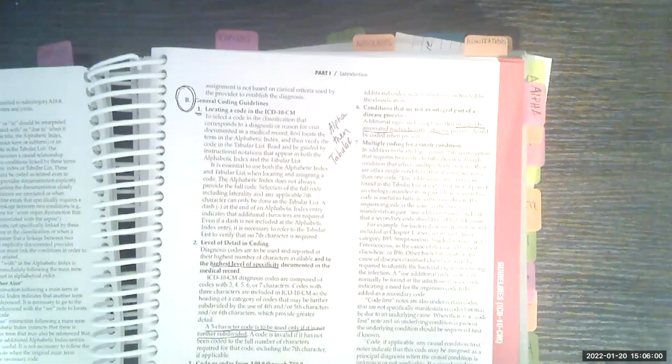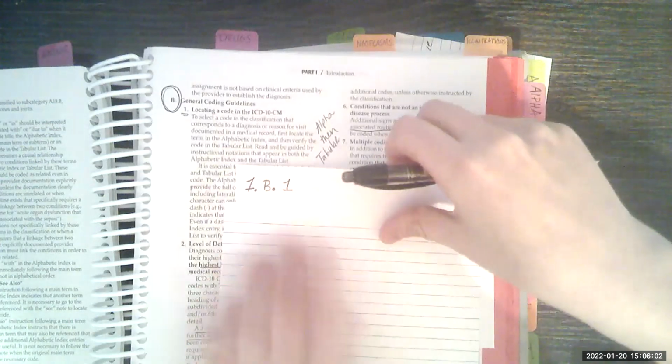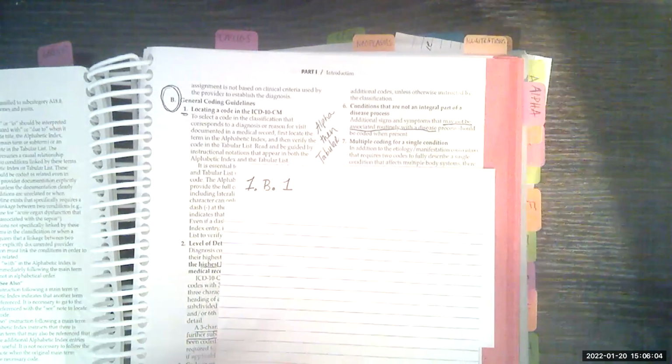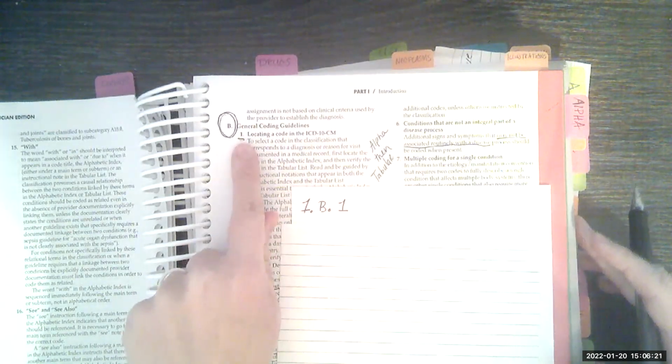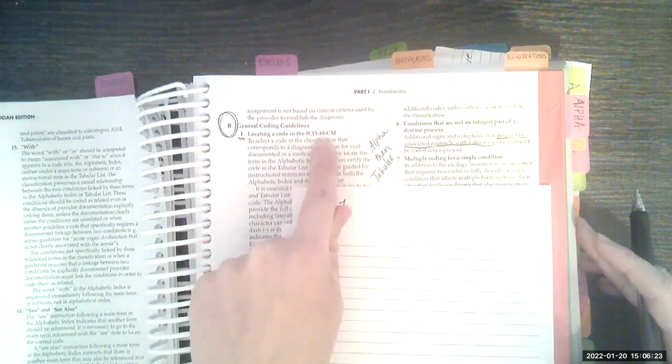Okay. So the very first thing we're going to look at is 1B1, okay? So we're already in section 1, we already know, as we started here, section 1, that's the conventions, general coding guidelines, chapter specific guidelines. And we are looking at letter B, which is general coding guidelines, okay? Then we're looking at number 1, which is locating a code in the ICD-10.